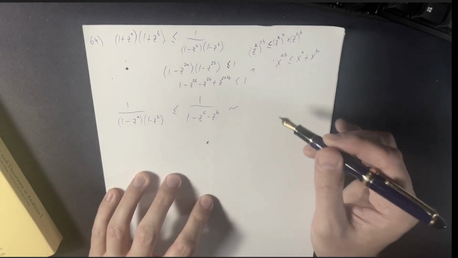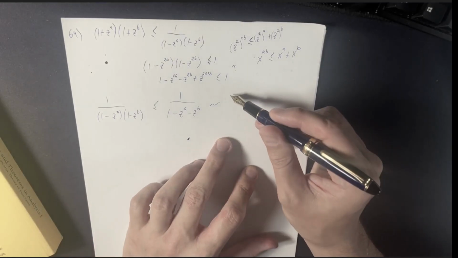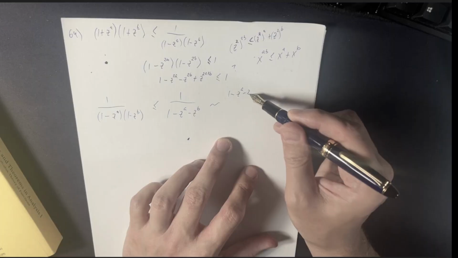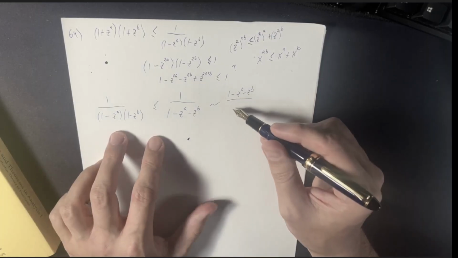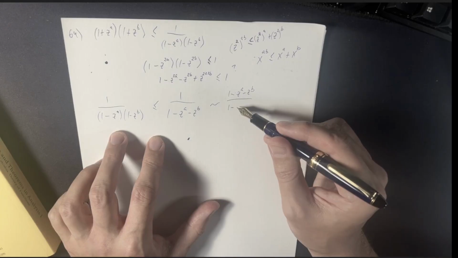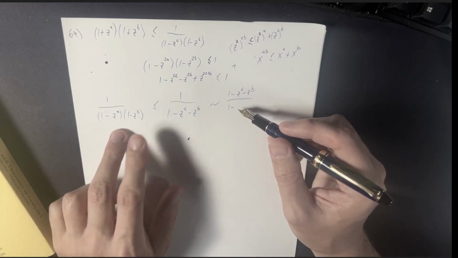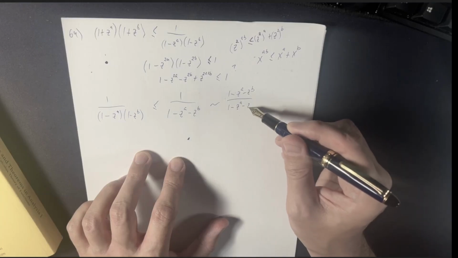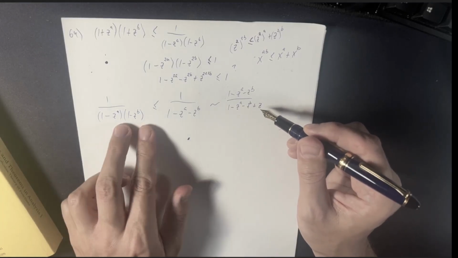So another way to phrase this is like, we do get the... Yeah, no, you're fine. We do get downstairs, we get z^a minus z^b, but then we have an extra term, right? z^ab.